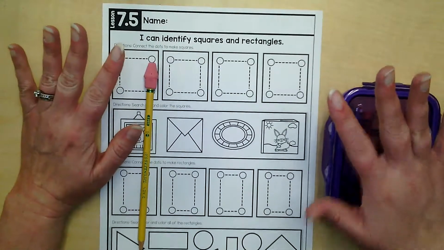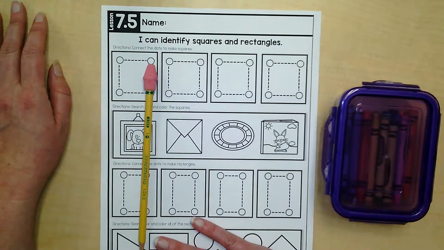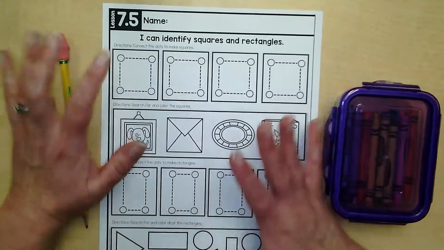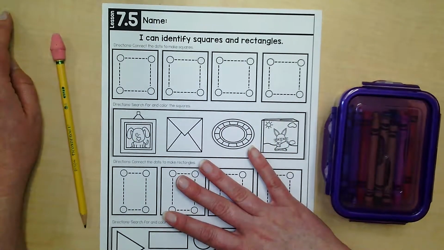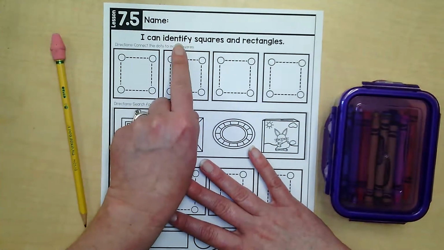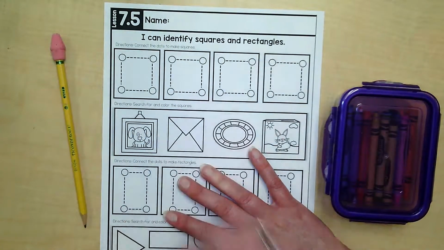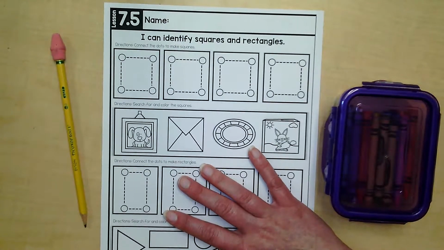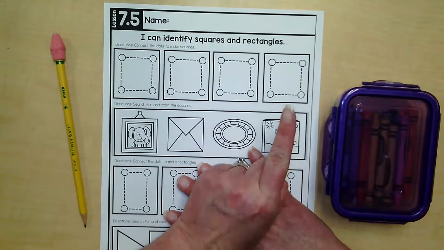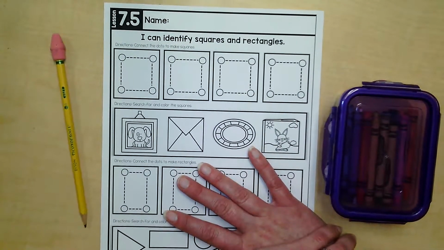Hello, my friends! Today we are going to do a math page together about shapes. Our goal today is to identify squares and rectangles. Ooh, squares and rectangles. Those can be a little bit tricky. Let's go ahead and get started.